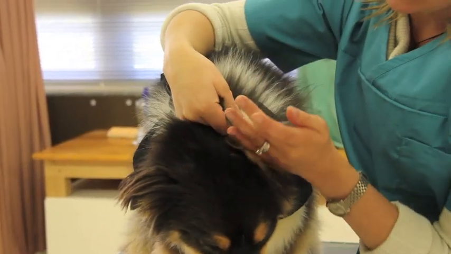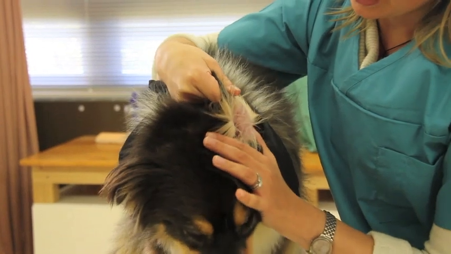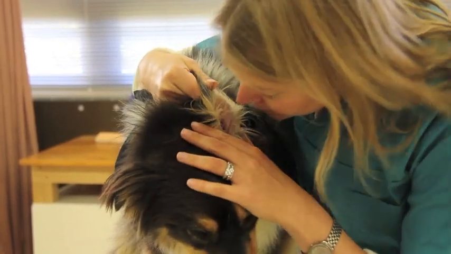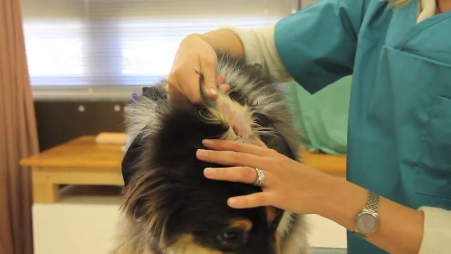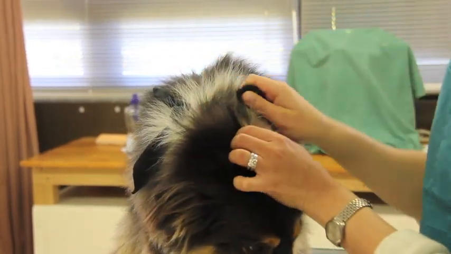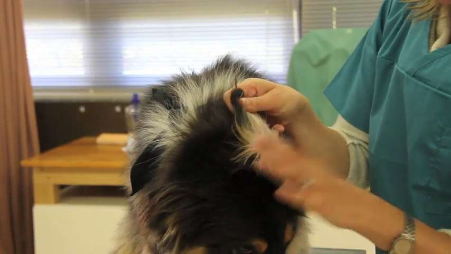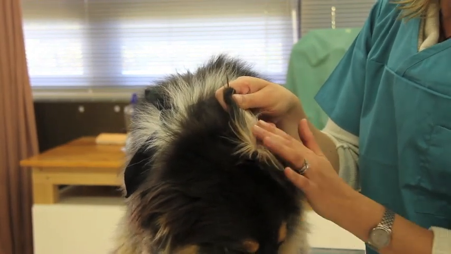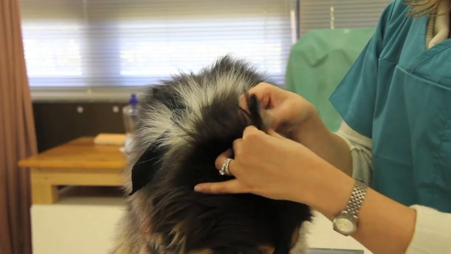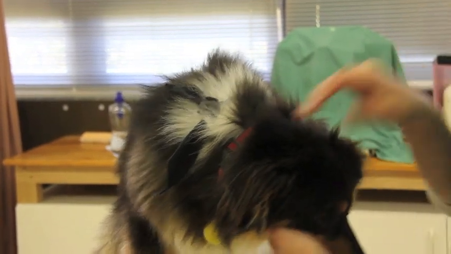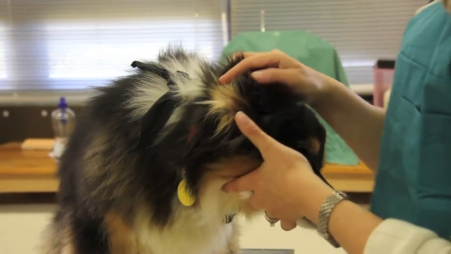So when you open the ear channel like that, you can have a look that there's no discharge in there. Have a smell that it smells nice and fresh. Have as well a look at the skin here. It should be a little bit pink like here, but not red, not swollen and not thick, which would indicate that there is an infection going on in this ear. You do that with both sides.